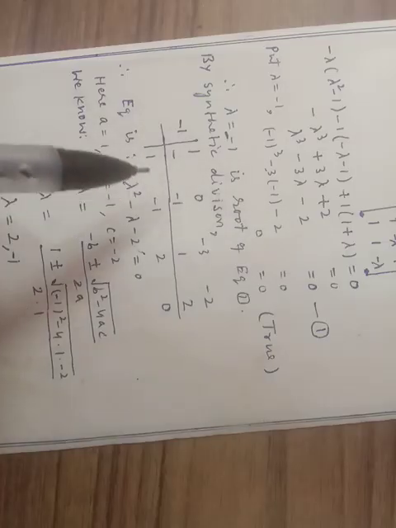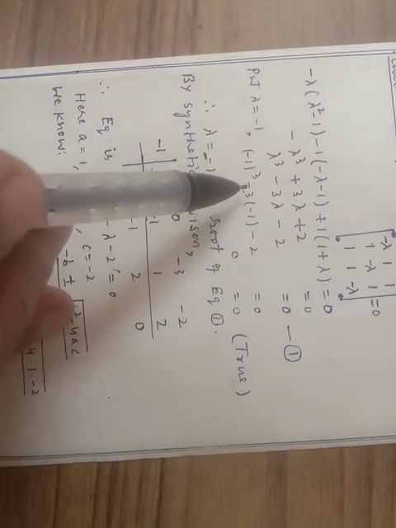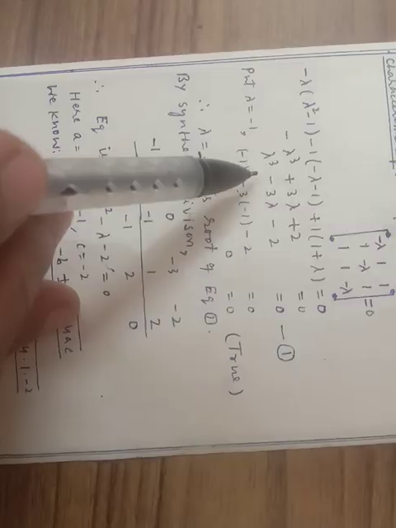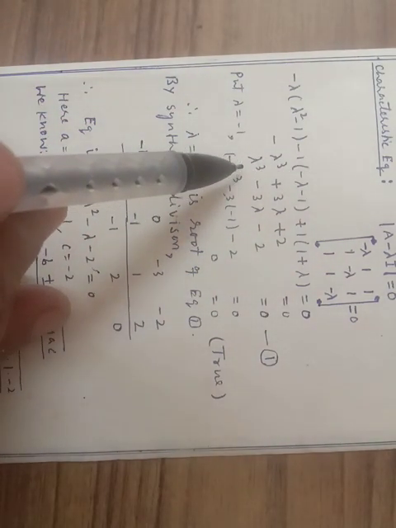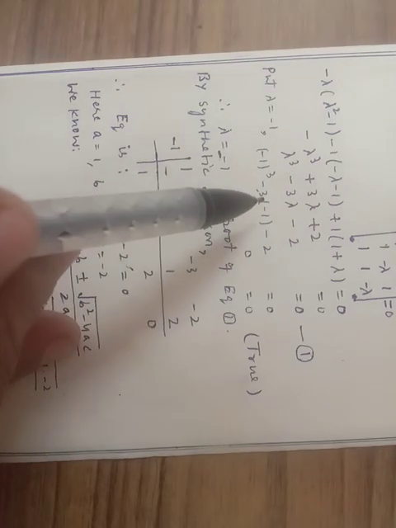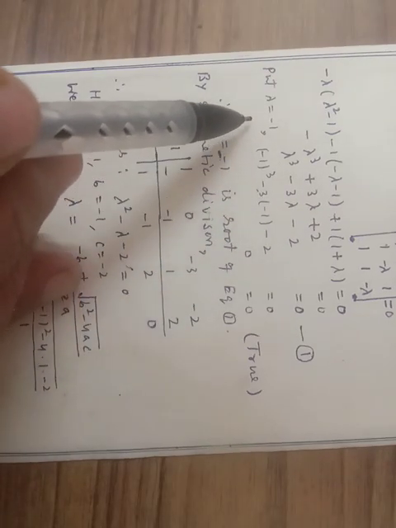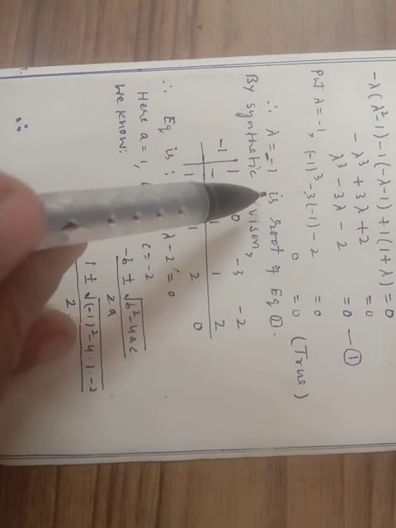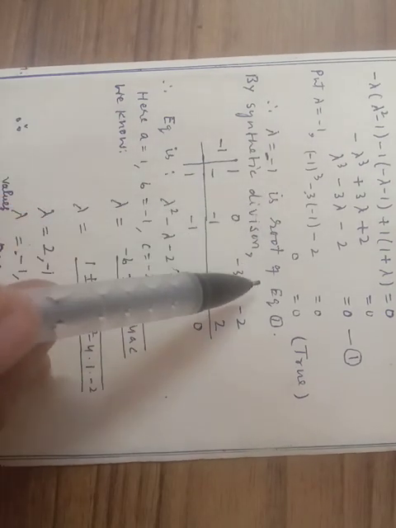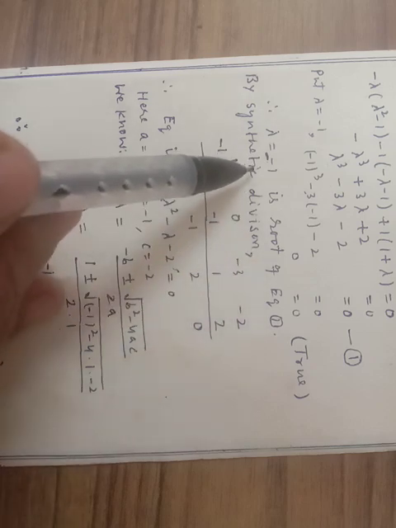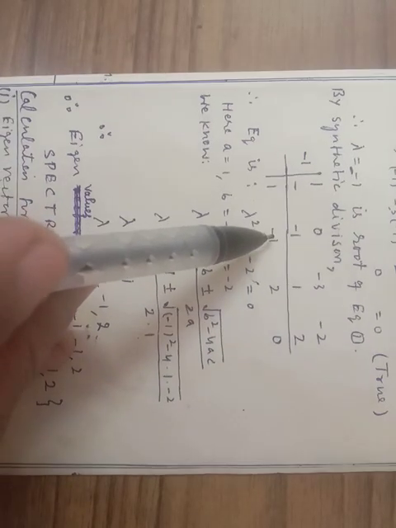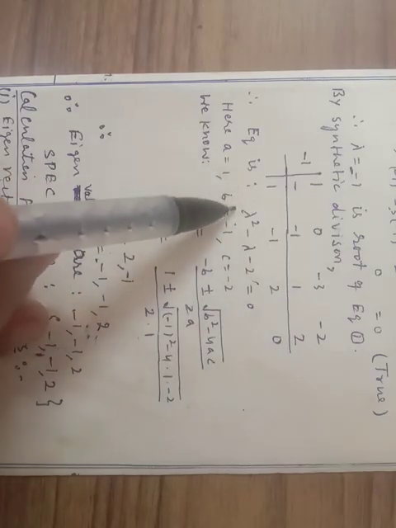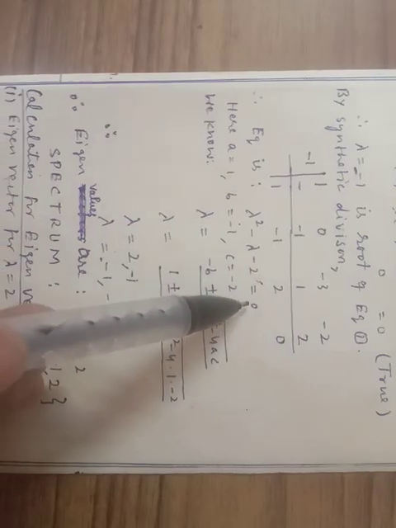Now here the characteristic equation becomes lambda cube minus 3 lambda minus 2 by the hit and trial method. Lambda equal to minus 1 satisfies this equation, so lambda equal to minus 1 is a root, and by synthetic division, as I discussed just now, the equation becomes lambda square minus lambda minus 2 equal to 0.